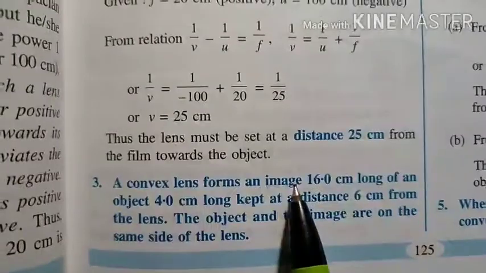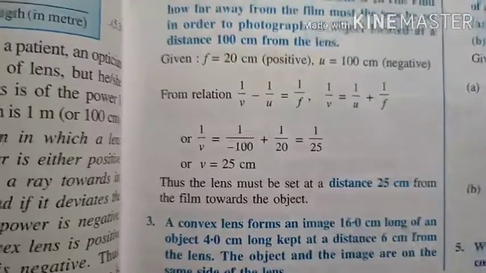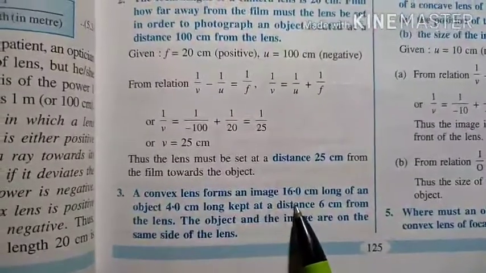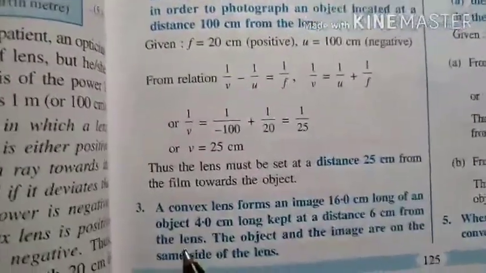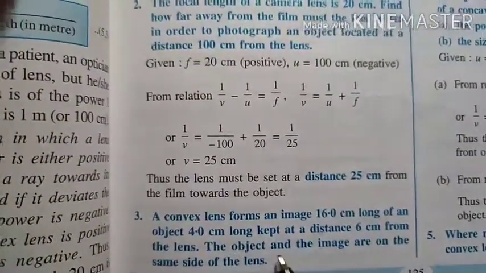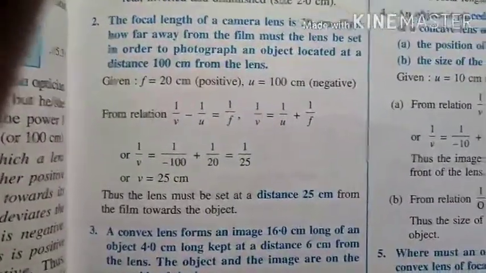A convex lens forms an image 16 centimeter long of an object 4 centimeter long, kept at a distance of 6 centimeter from the lens. So the object distance is 6 centimeter, and they have said the object and the image are on the same side of the lens. The object is always towards the left. If the image is also found towards the left, then we can say the image is virtual. So the first question is, what is the nature of the image?